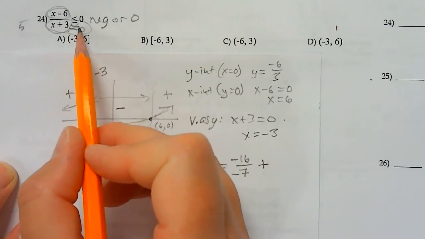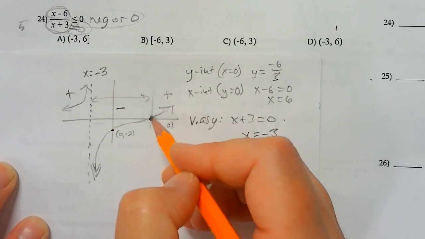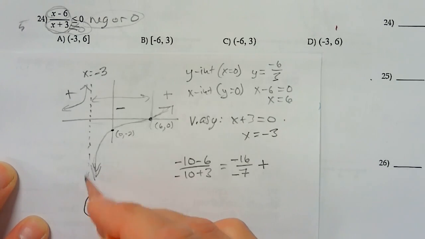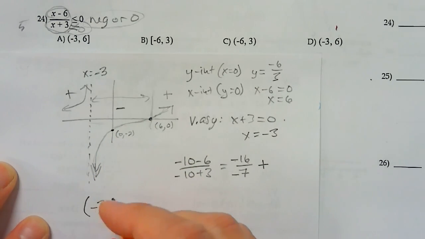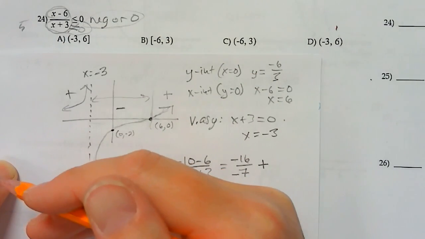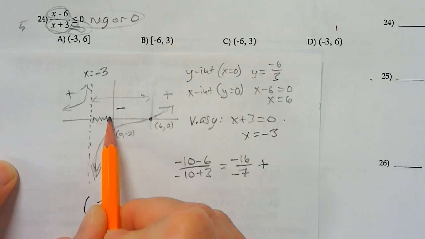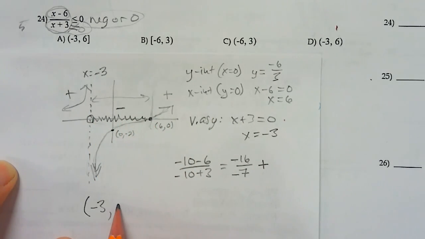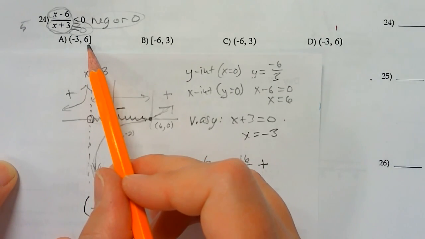Now, go back to the original problem and see I'm looking for negative or 0. That is only between here and here. So I cannot include -3 because it's an asymptote, but it's negative all the way until I get to 6. I'm only looking at x. I'm looking at whether it's below the x-axis, and then what are the x values that make that true, right? It's this part of my number line. And it will not include the asymptote, but it will include the 6. So I'm going to put a box around it. So the right answer is -3 to 6, including only the 6.